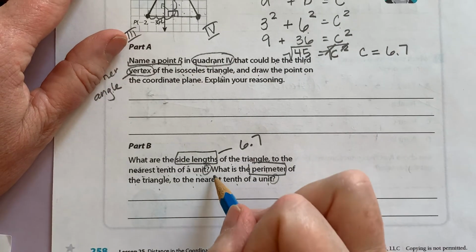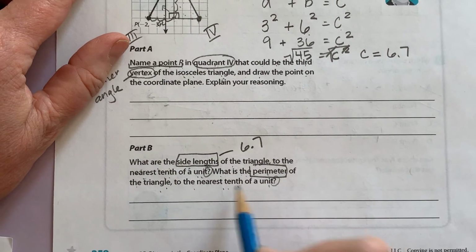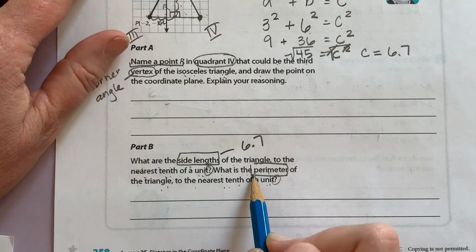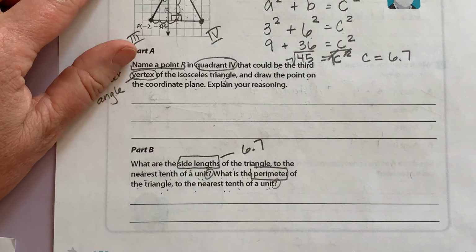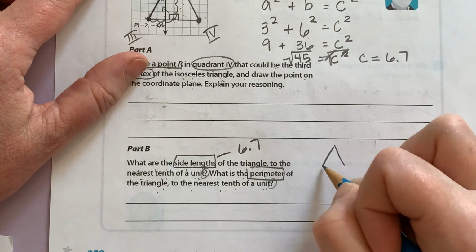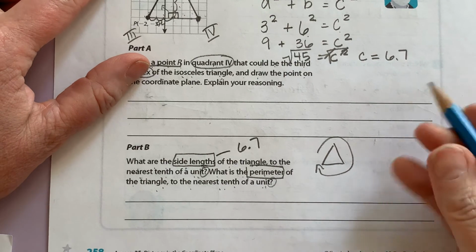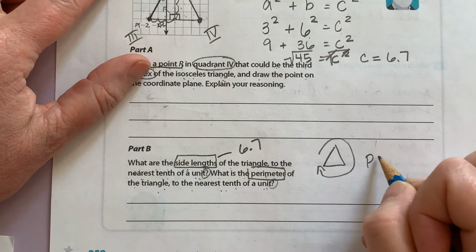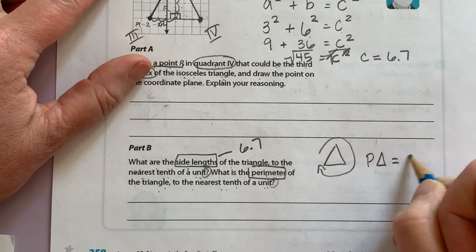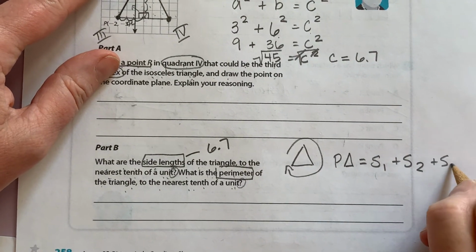Now, second question, what is the perimeter of the triangle to the nearest tenth of a unit? Perimeter. Anyone remember what perimeter is? Okay, perimeter is around the shape. So what that means is the perimeter of a triangle is side 1 plus side 2 plus side 3.